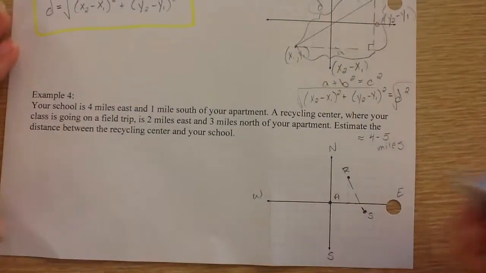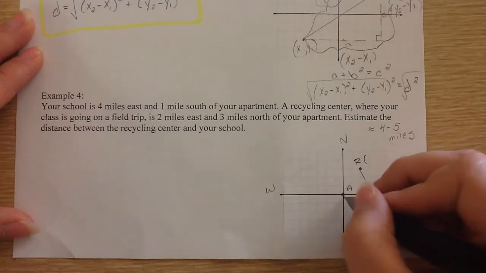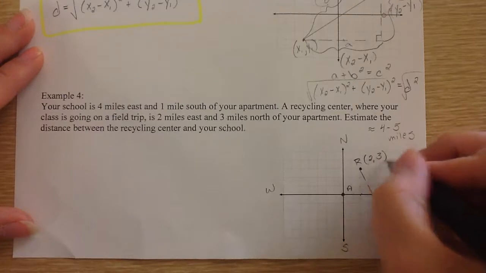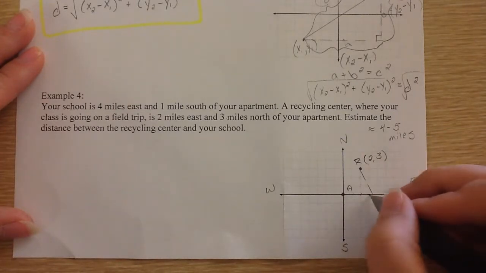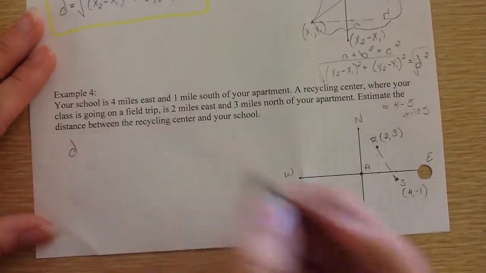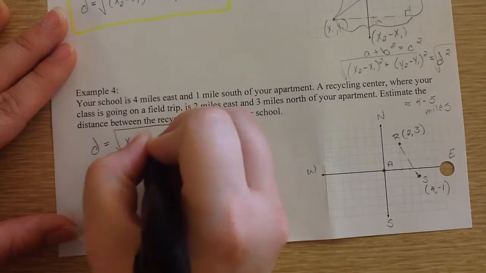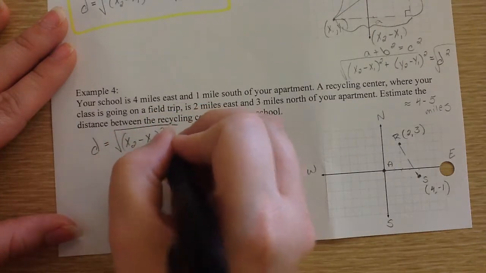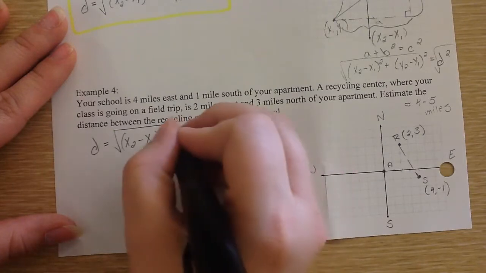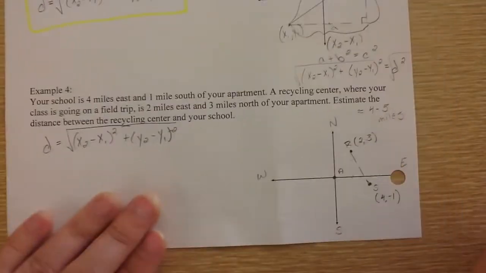Okay, so now let's actually find it using the distance formula. So let's give these ordered pairs. This R has the ordered pair 2, 3. This S has the ordered pair 4, negative 1. So let's write the distance formula down first. Okay, so now it doesn't matter which one you let be point 2 or point 1, as long as you're consistent.